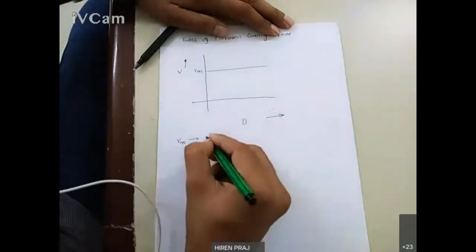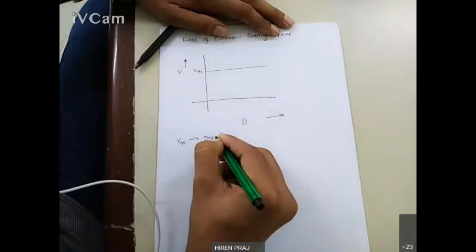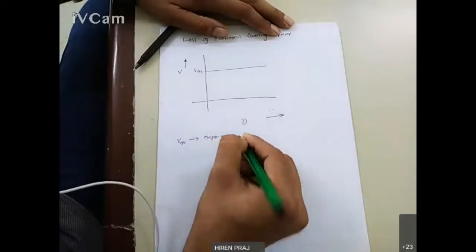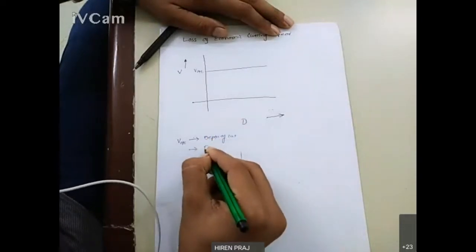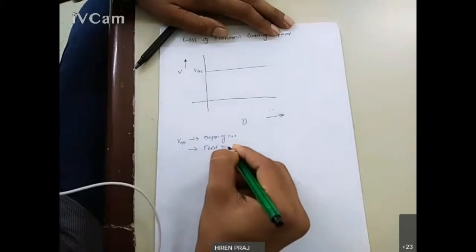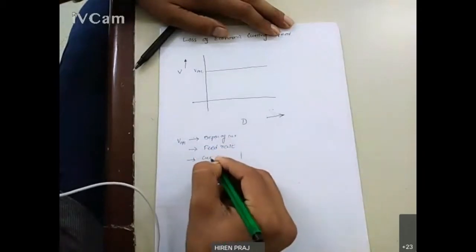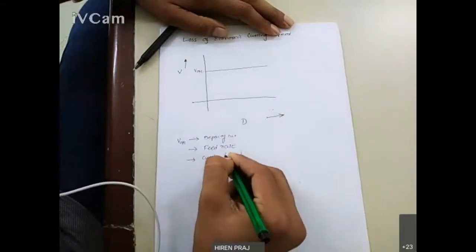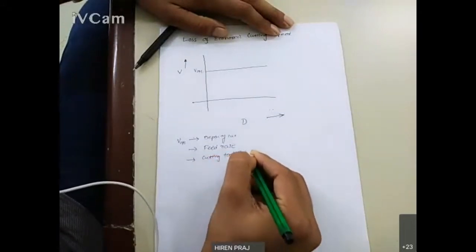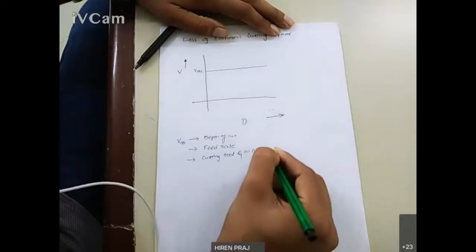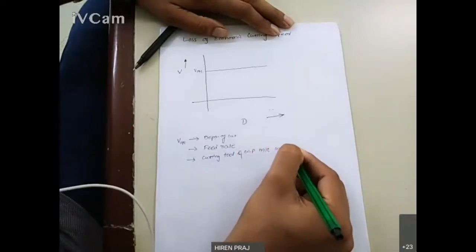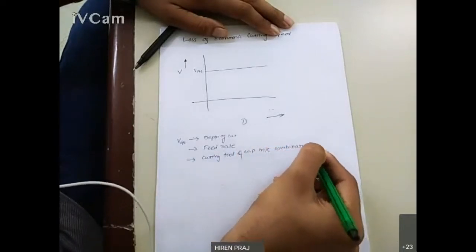As we discussed, V optimum depends on three quantities. One is depth of cut, second is feed rate, and the third one is cutting tool and workpiece material combination, right?